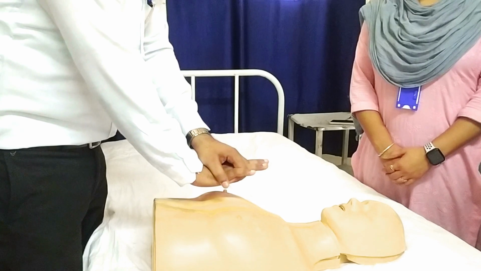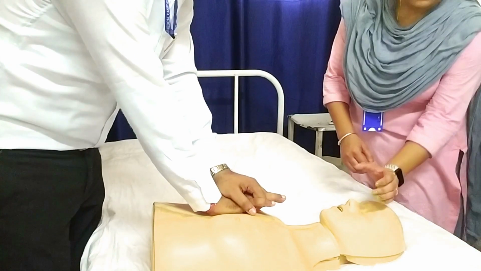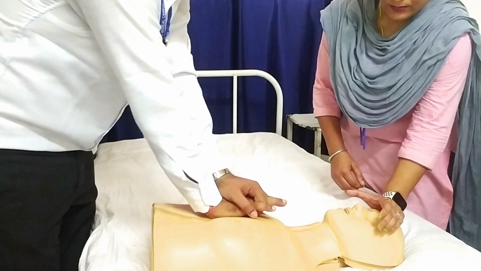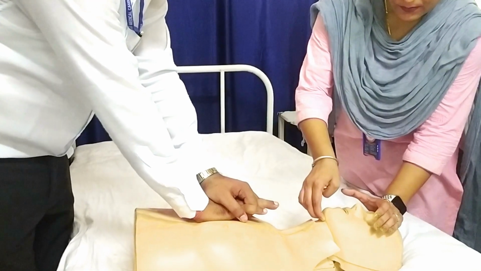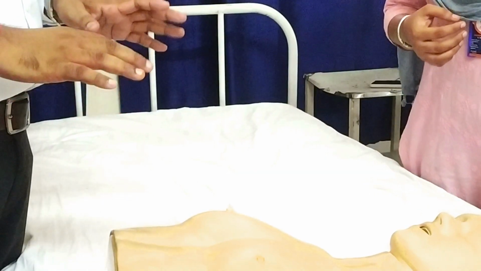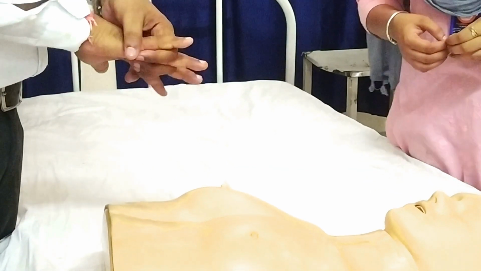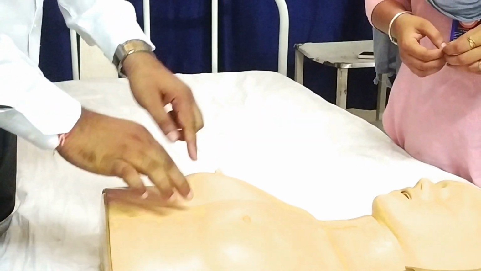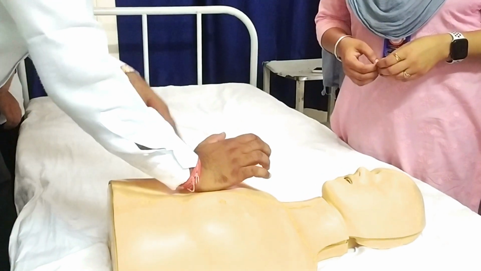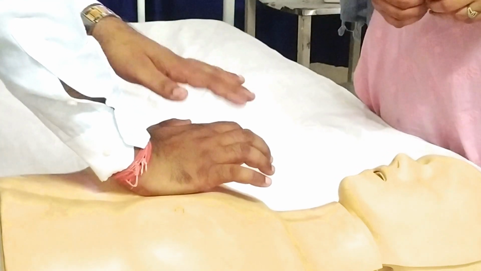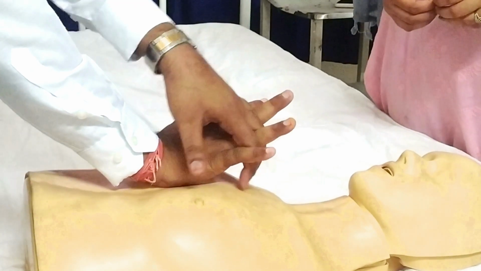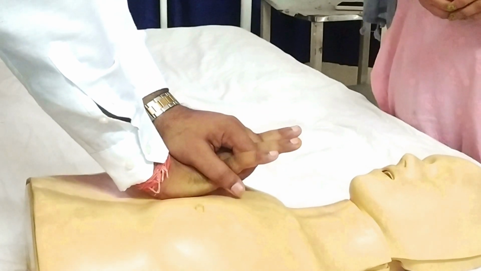Now we have to start the chest compression. First rescuer has to take his or her position like this way. We are going to start the CPR. I am the first rescuer, so I will give the chest compression. Here I have to keep the heel of the hand on the middle to left side, your dominant hand. If left is dominant, then the left can be utilized; if right, then the right hand can be the dominant hand. This way you have to make the twist.